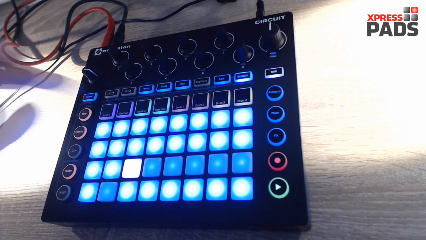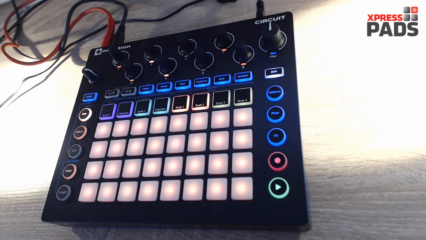And the next thing you should do is go to drum 1. And when you then hit play, you see that there are two white pads running through the timeline. And this is actually your sequencing window. And the question could be, why are those now two pads?